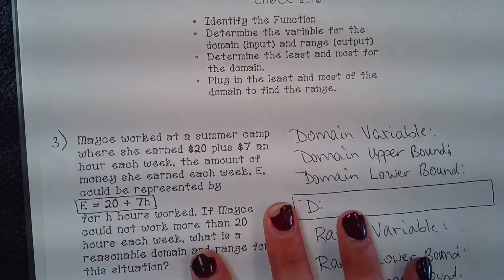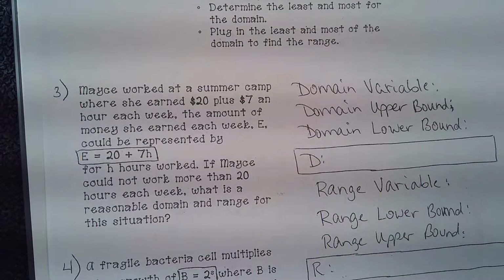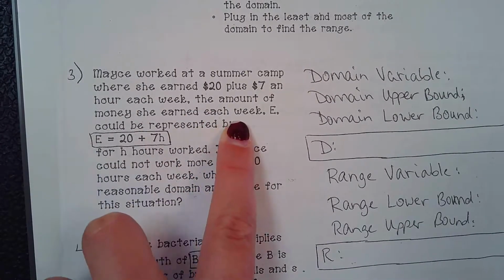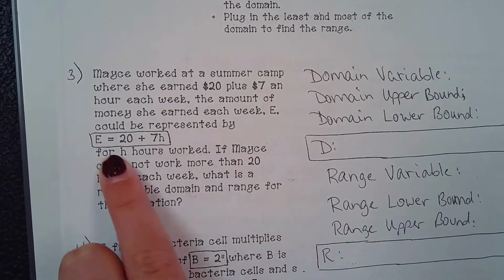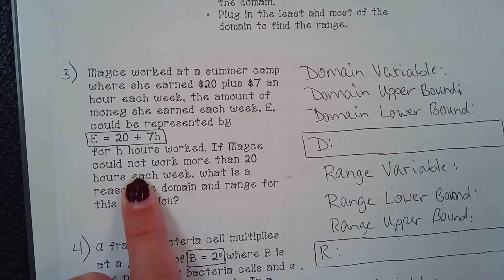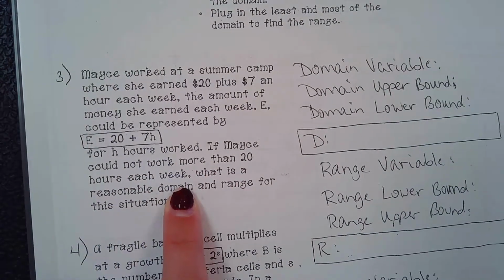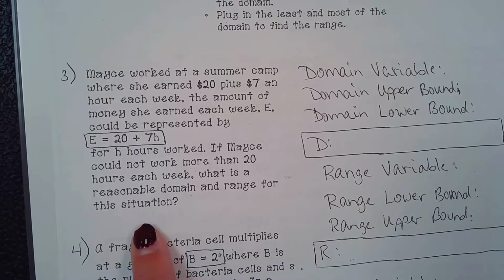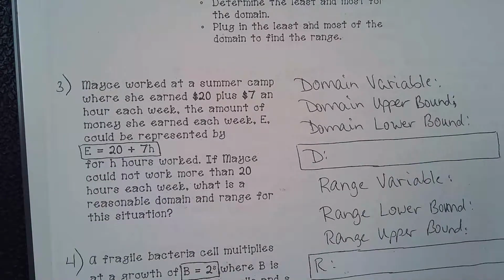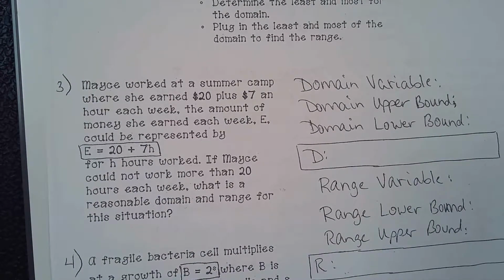So the next one: Macy worked at a summer camp where she earned $20 plus $7 an hour each week. The amount of money she earned each week could be represented by this function right here for each hours worked. If Macy could not work more than 20 hours each week, what is a reasonable domain and range for the situation? They gave us our function, right? We've got that, so we're good to go there. Now we've got to decide what's your domain in this problem and what's your range. So what do we think?